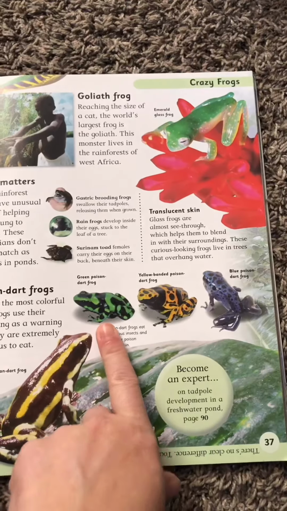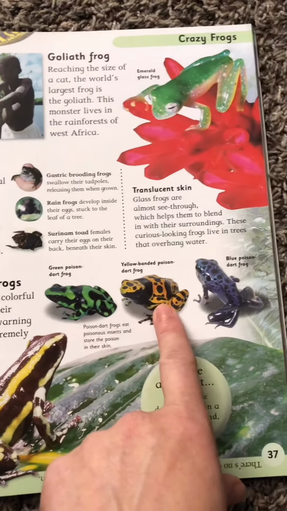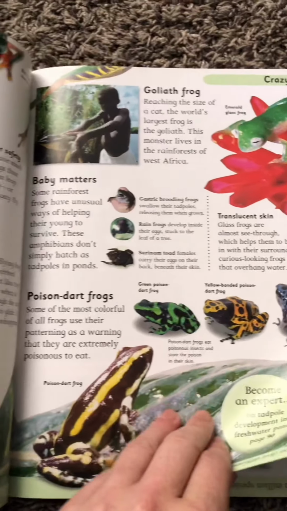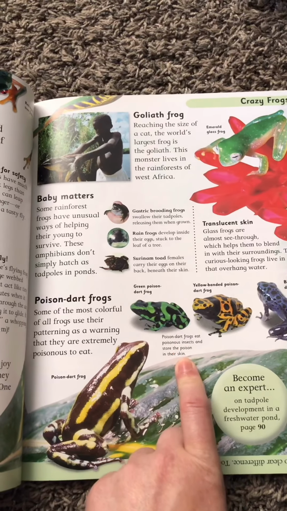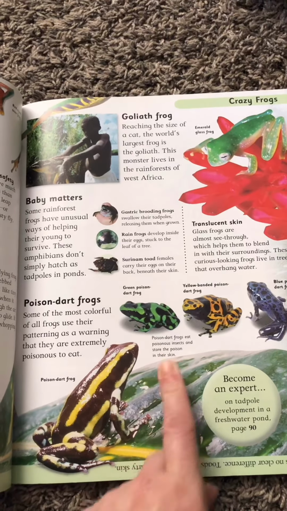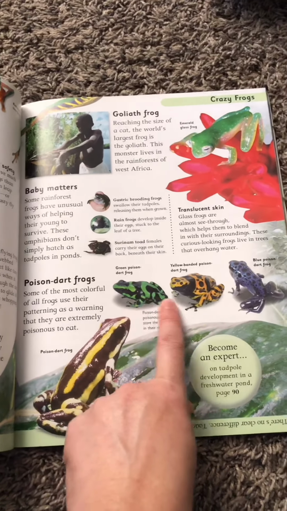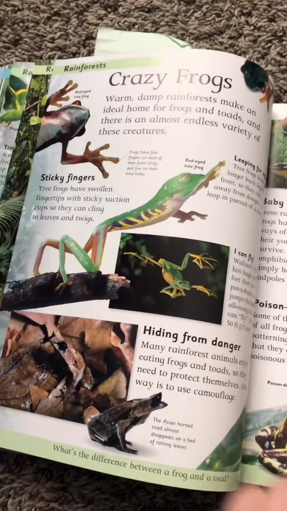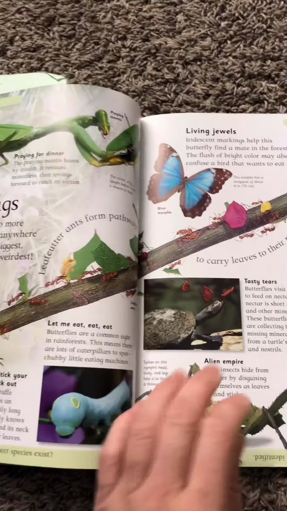You may have seen these if you've ever been to Discovery Place. They have a really cool habitat of poison dart frogs. They come in so many different colors. They're just beautiful to look at. And they're poisonous because that's their defense. If another animal tries to eat them, they are poisonous, and other animals know it because of these bright colors. Basically, a lot of things in the rainforest that are brightly colored are saying, stay away from me, don't eat me, because you will get sick. That's their defense.